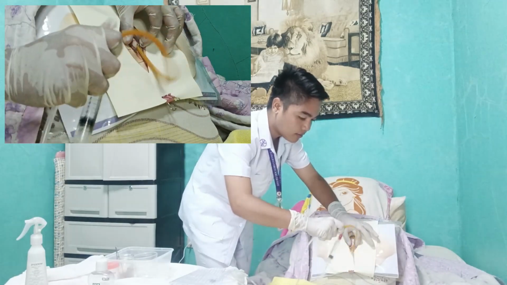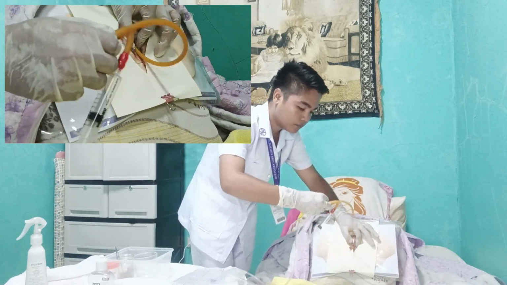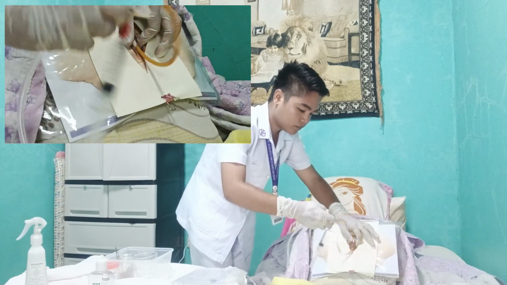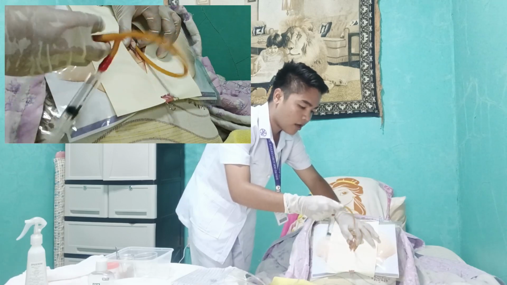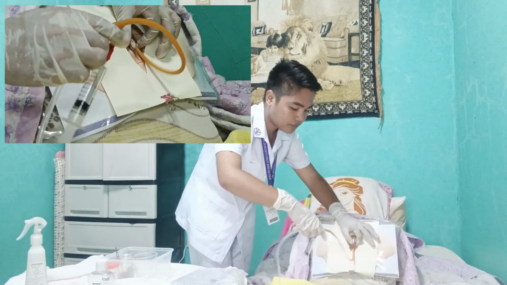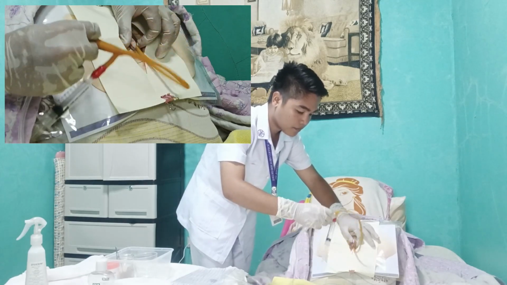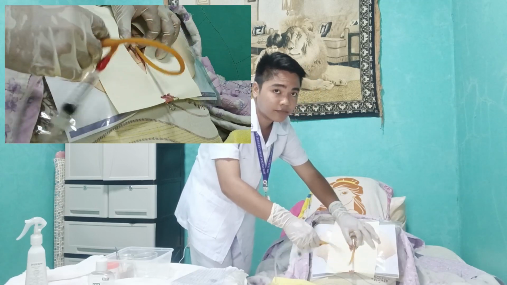Using one hand, properly tuck it. Okay, it's properly tucked.